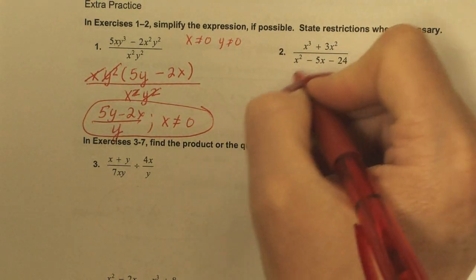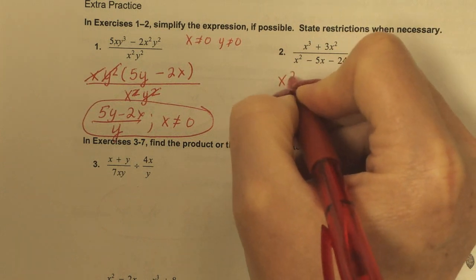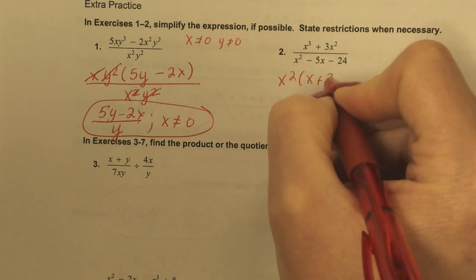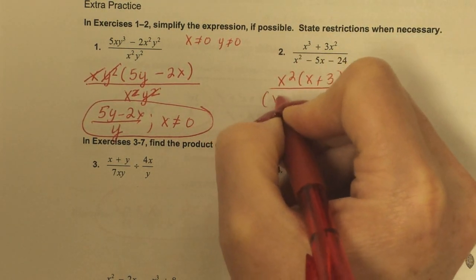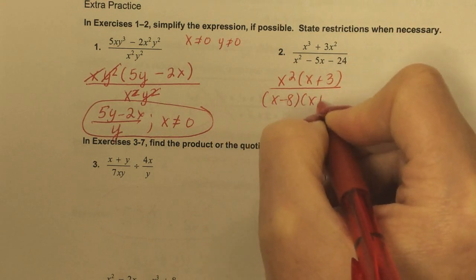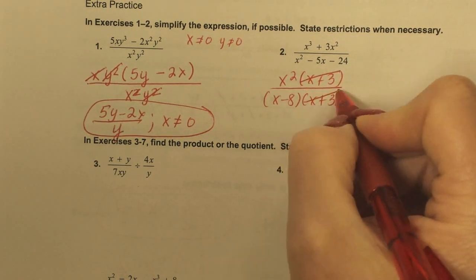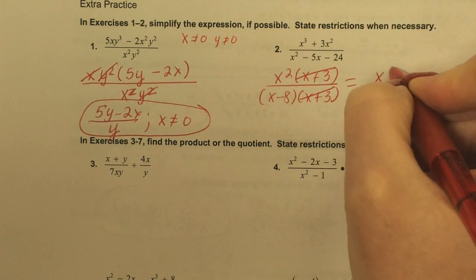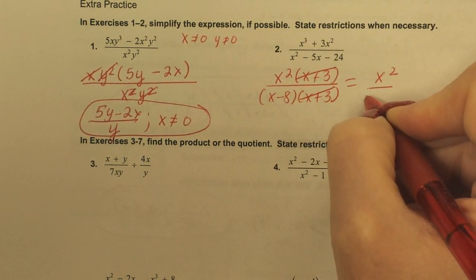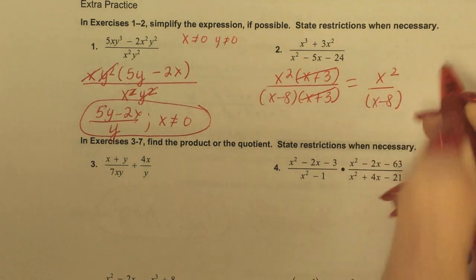All right, let's look at this one. In the numerator, I can factor out an x squared. I'm left with x plus 3. In the denominator, I'm going to have x minus 8 times x plus 3. All right, now these two are going to cancel. My answer is x squared over x minus 8.